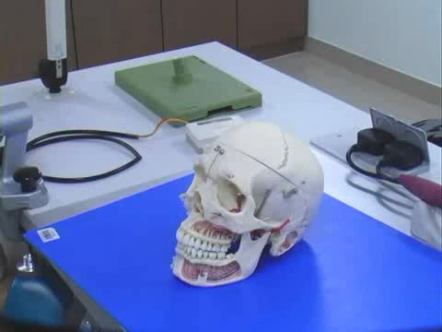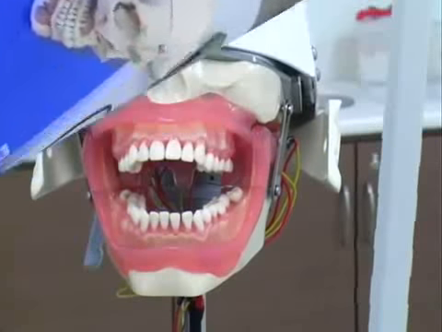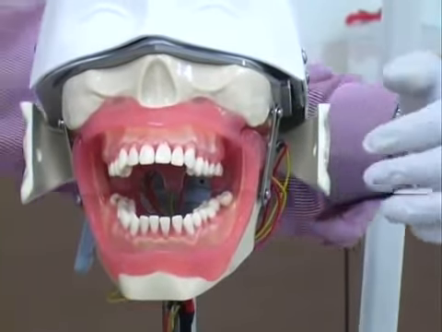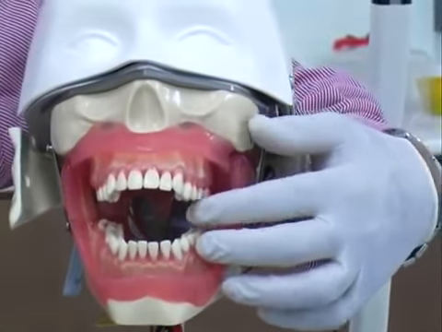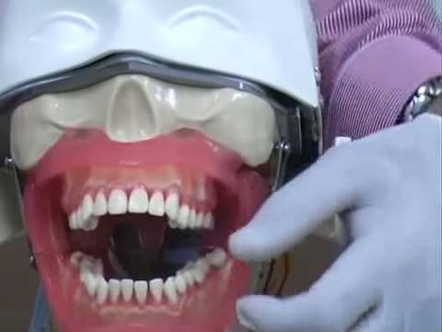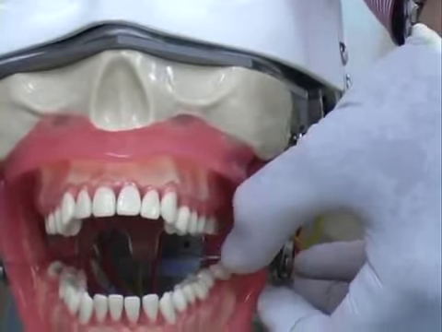Move now to the mannequin model for the administration of inferior alveolar nerve block. This is a mannequin model which we are going to use for administration of inferior alveolar nerve block.